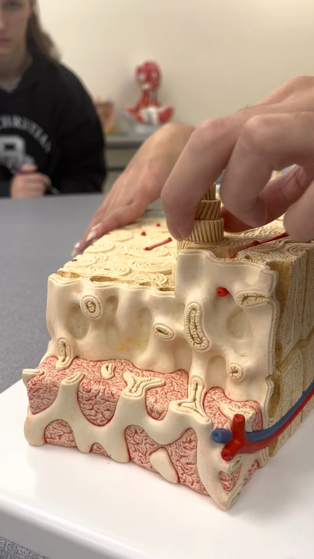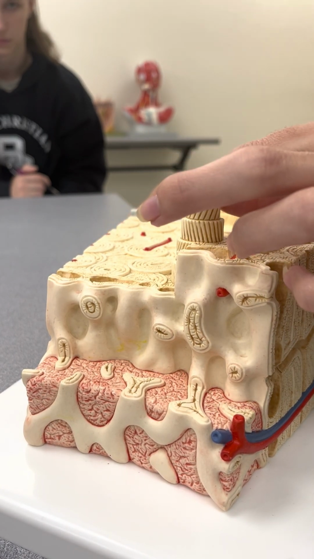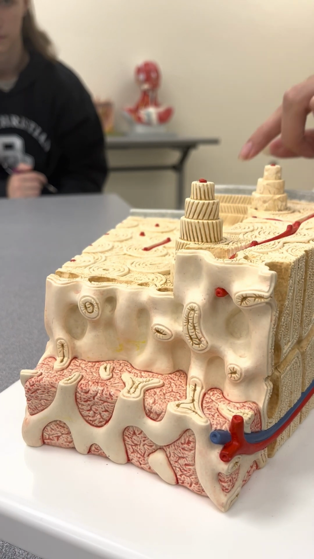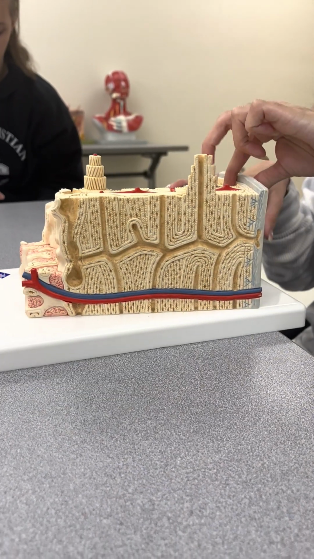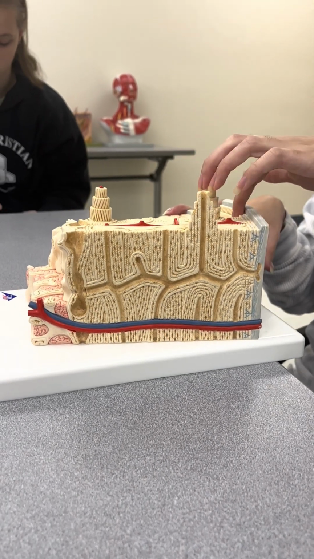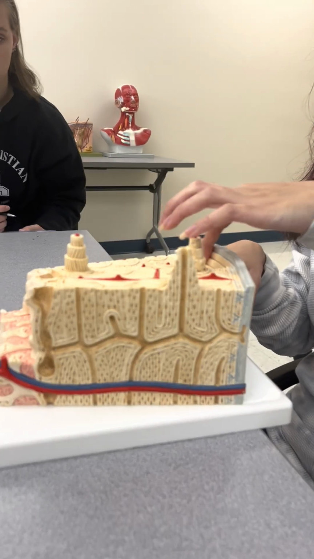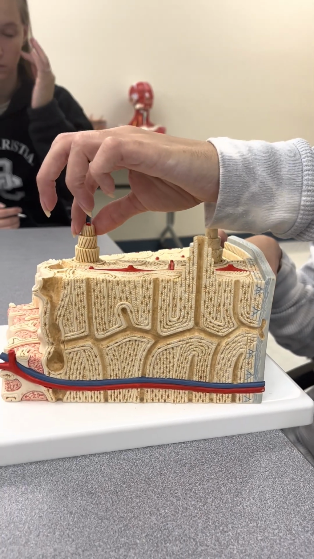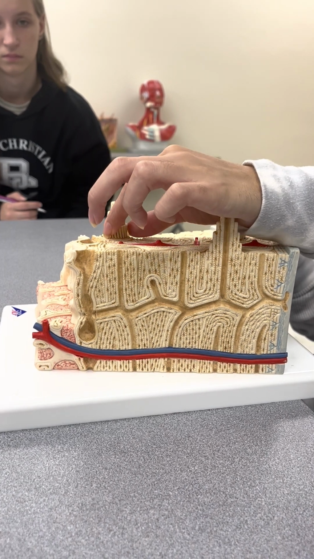The one that looks like a wedding cake is called a concentric lamellae. And the one that looks like a wall here is the circumferential lamellae, right? So the one that looks like a wall is the circumferential lamellae, and the one that looks like a wedding cake is the concentric lamellae.